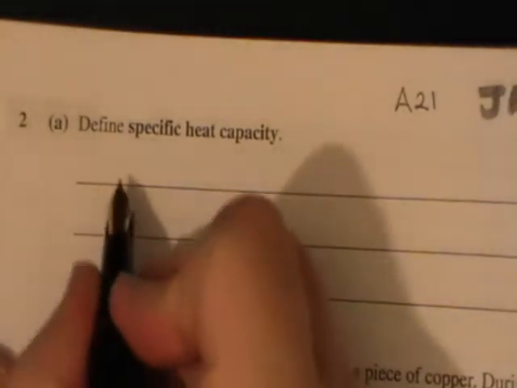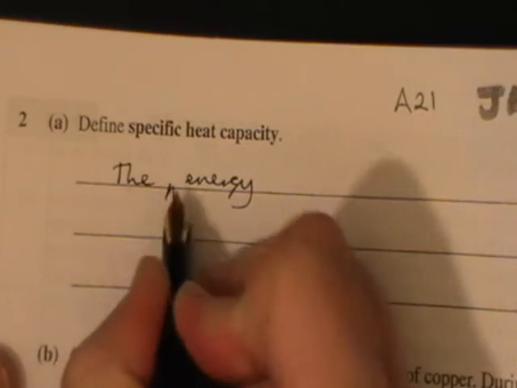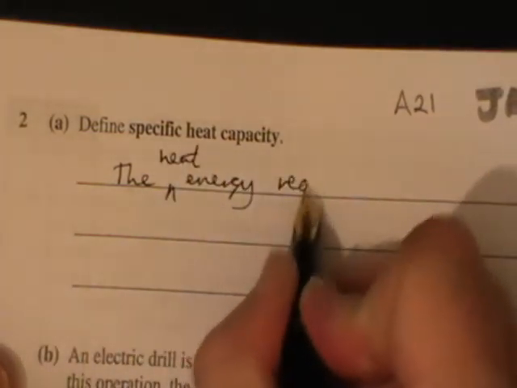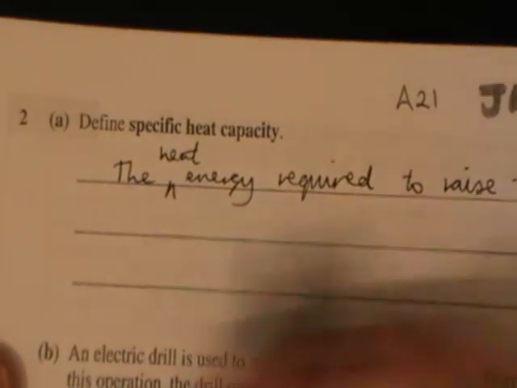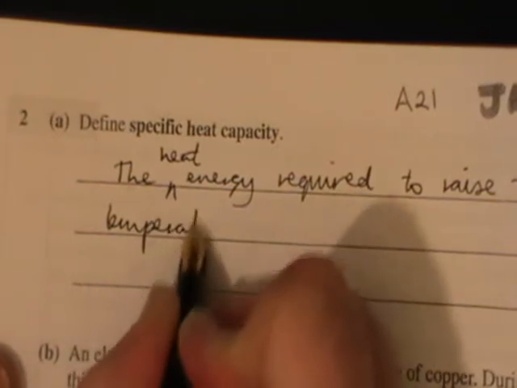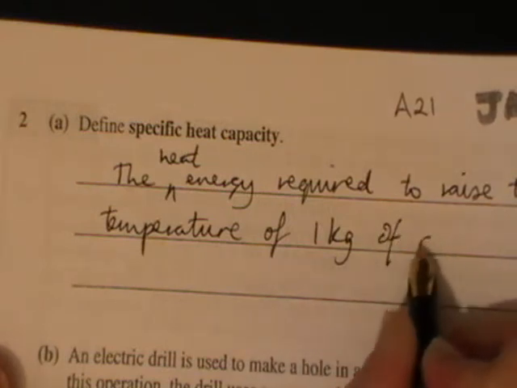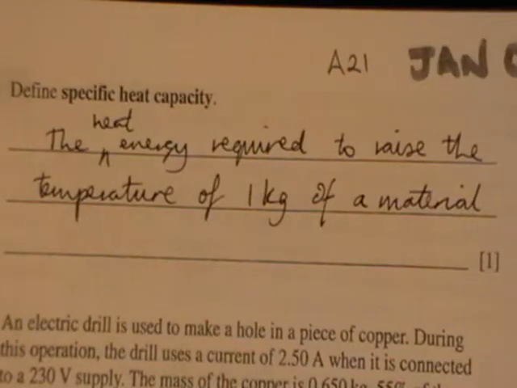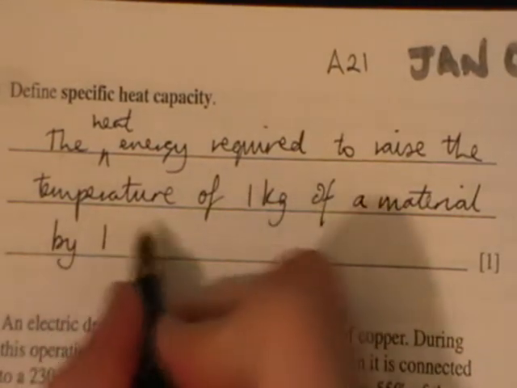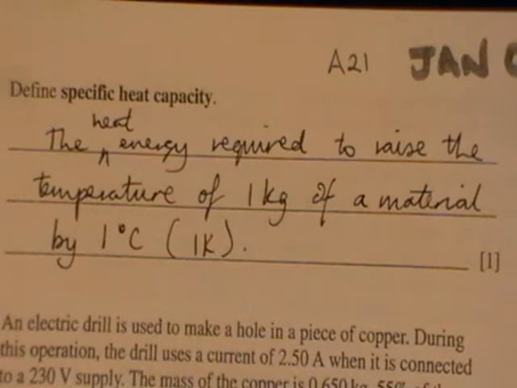So, specific heat capacity is defined as the energy required. In fact, you could probably put the heat energy required to raise the temperature of 1 kilogram of a material by 1 degree Celsius or 1 Kelvin. So it's the heat energy required to raise the temperature of 1 kilogram of a material by 1 degree Celsius.